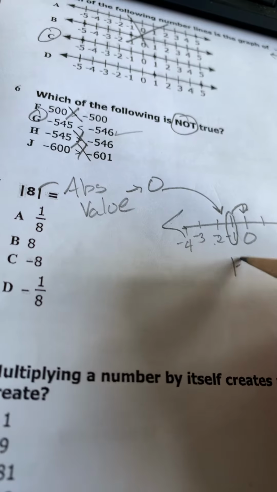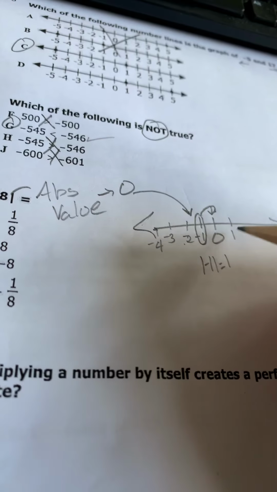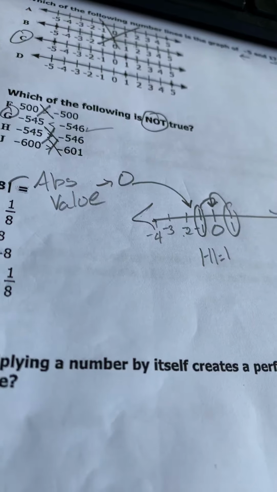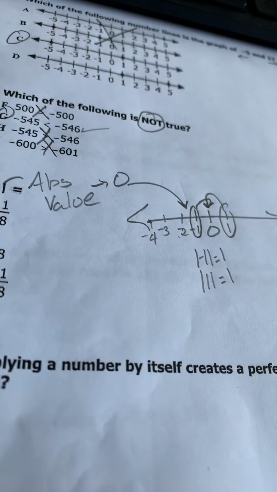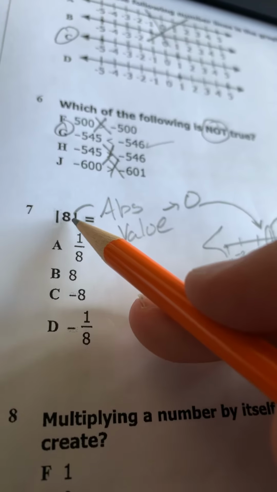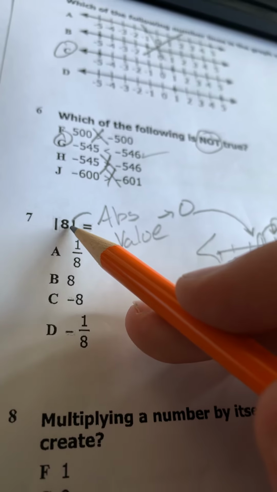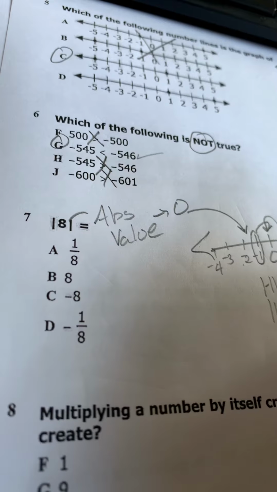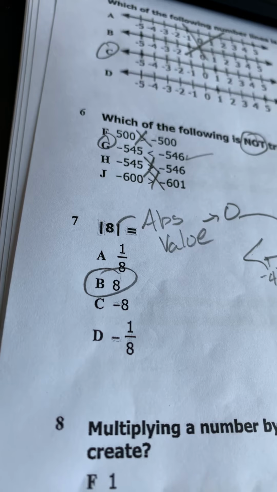So the absolute value of -1 is 1. Same with +1. It's only 1 space away from 0. So the absolute value of +1 is +1. So I want to figure out, what is the absolute value of 8? Okay. Well, if I think about it, +8 on the number line is 8 spaces away from 0. So the absolute value of +8 is +8.